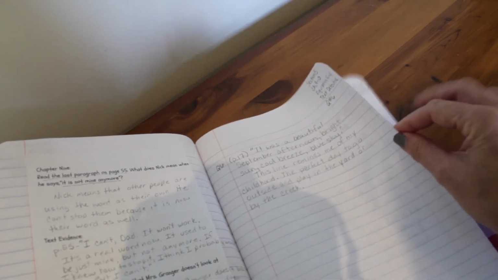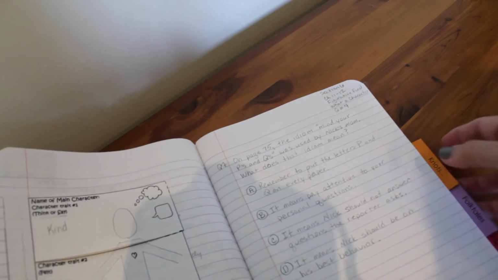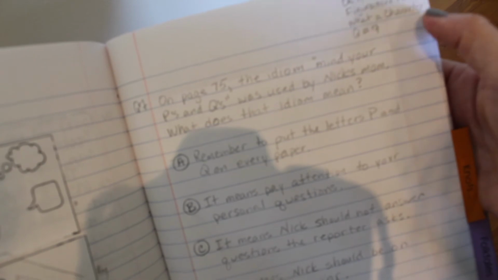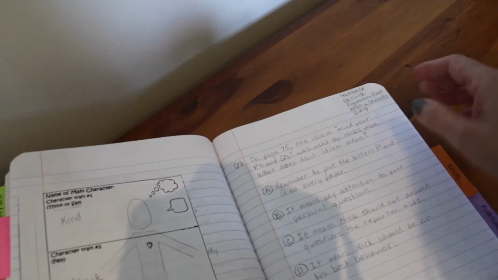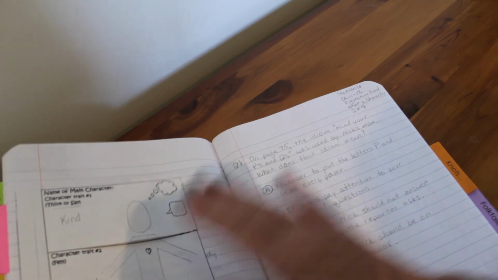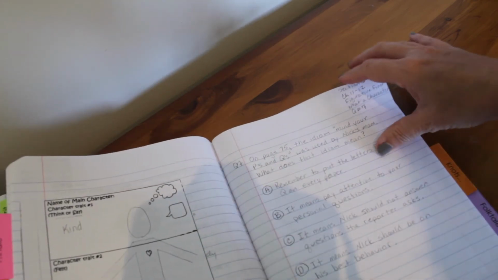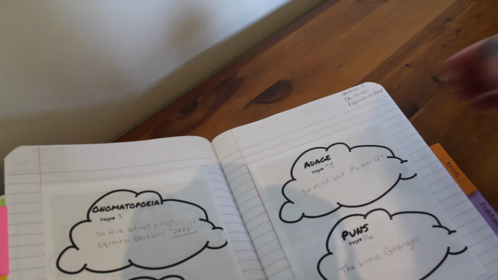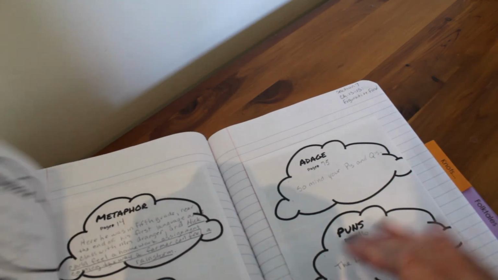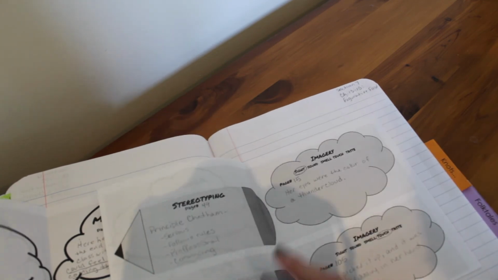And section 6, chapters 11 and 12, figurative find, what a character, question 7. What a character does have a page, so we'll glue that in. And section 7, which is our final figurative find. So the whole time we've been doing figurative find, we've been filling these in as we go.